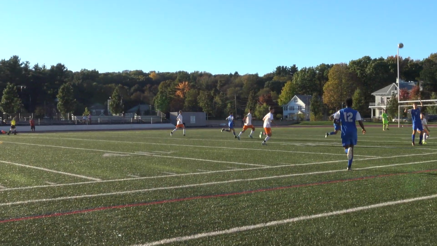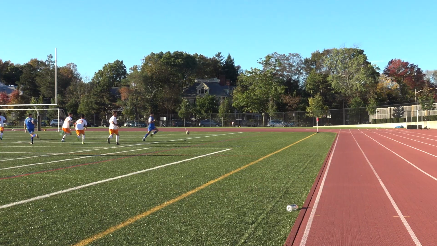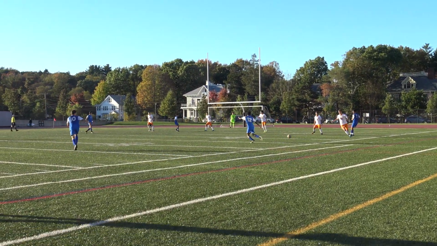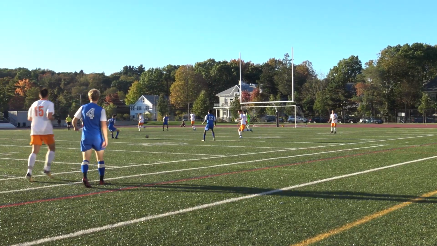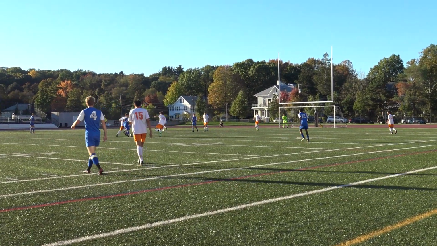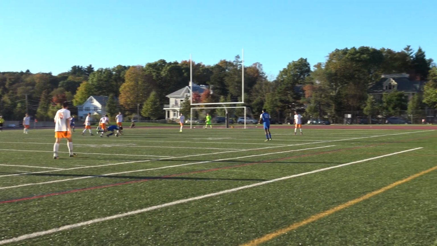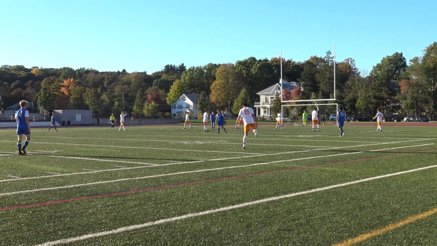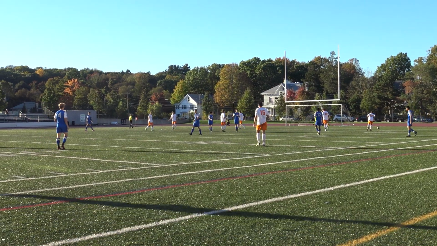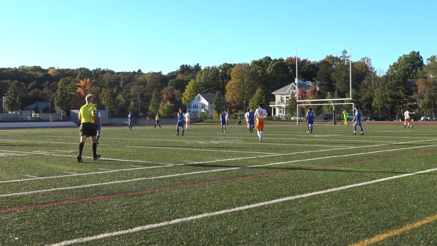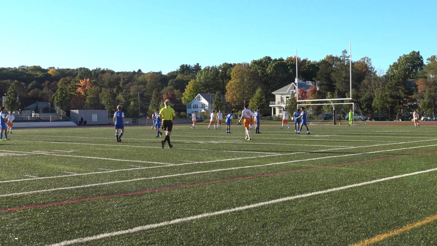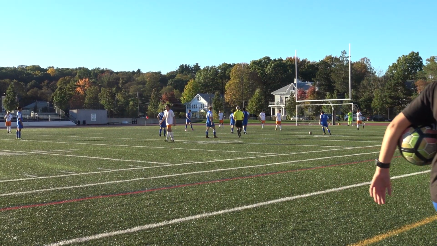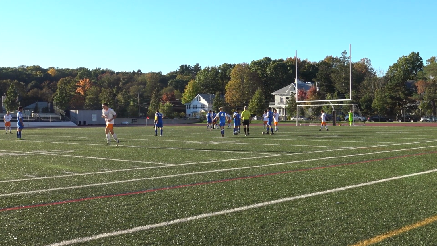Ethan clears it. Avi off his head. That's going to be Matteo. Matteo sends it back to Mekhi. He's got some space. Sends it to Sammy. Sammy's getting around. He gets pushed. It's a foul. He's right at the 20-yard line. The ref's going to come in. Let's see if there's a call. It's right at the 20.